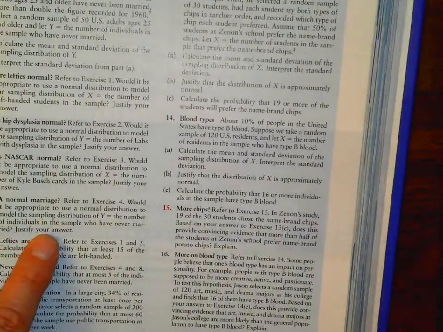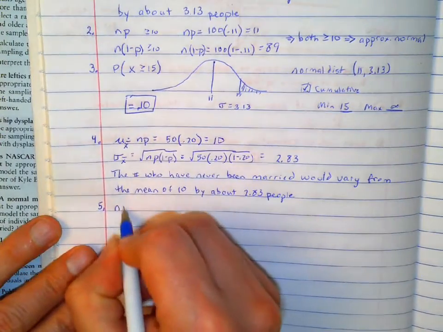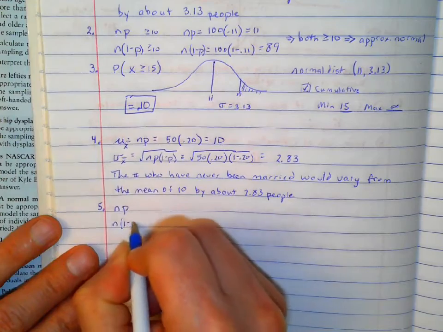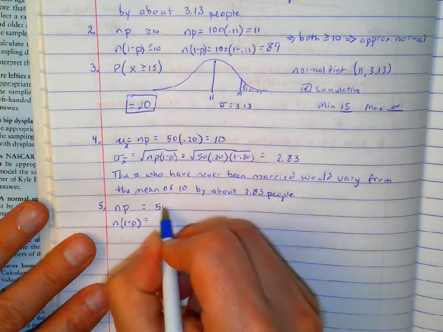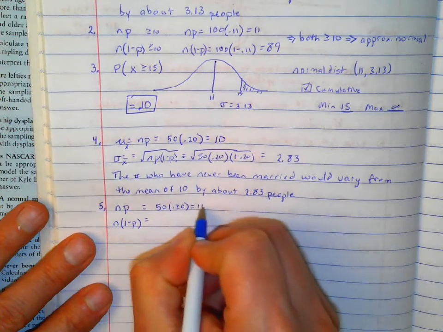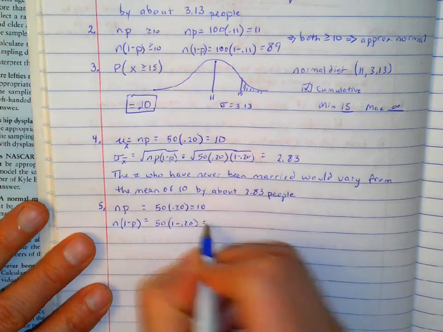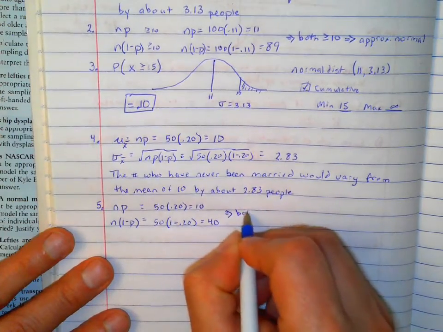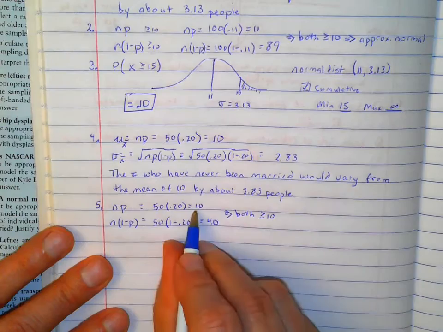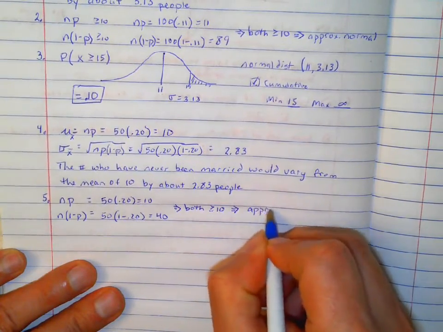Okay. Number 5, is it okay to say that it's approximately normal? Okay. So we know that n times p and n times 1 minus p, we have to find those. Both have to be greater than or equal to 10. We found n times p to be 10 people. And n times 1 minus p would be 40 people. So both are greater than or equal to 10. We're close there, but it's equal to. So therefore, we can say that it is approximately normal.